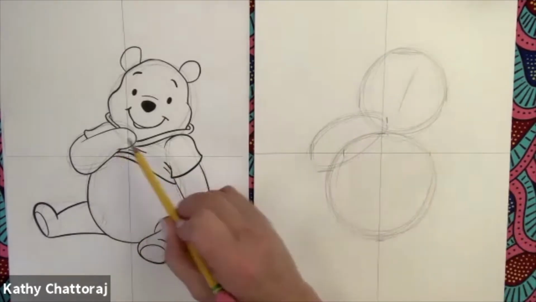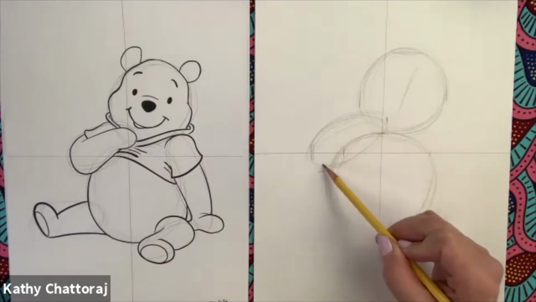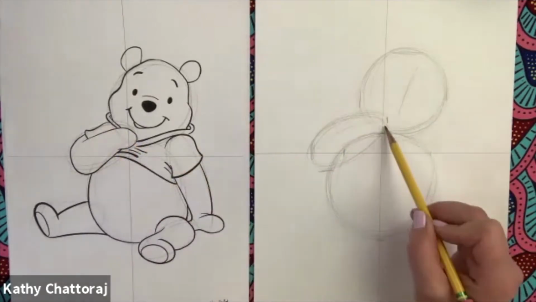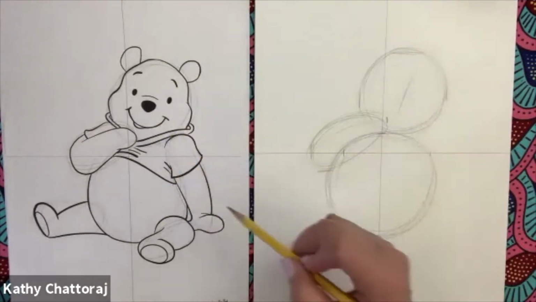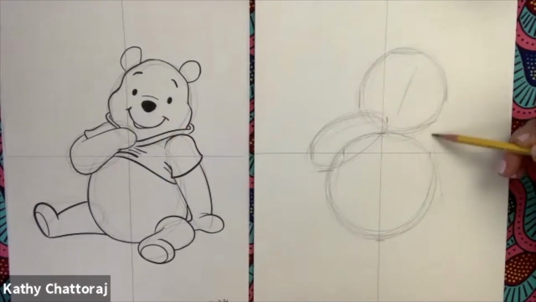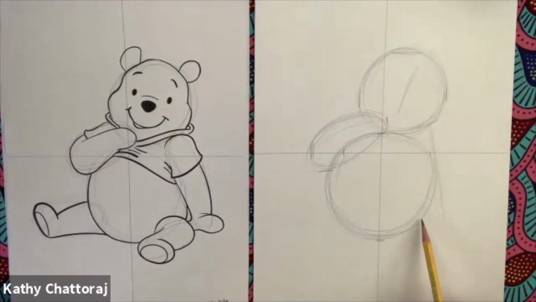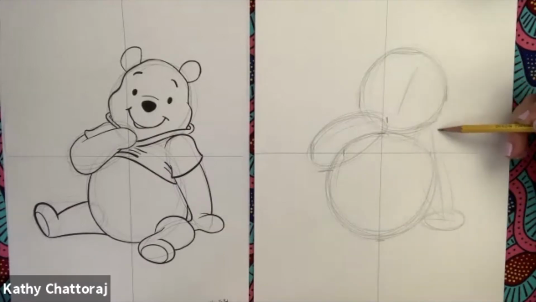Now, again, keep in mind that we'll probably fit Winnie the Pooh's whole arm in here. So keep that in mind, right? So we have all kinds of stuff going on inside of this shape. Our next shape is going to start right about here, and it's going to come down to right about here. And it's going to end with a hand shape, which is also an oval. So this oval is going to look like this.